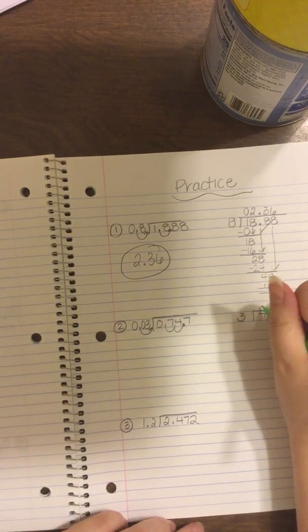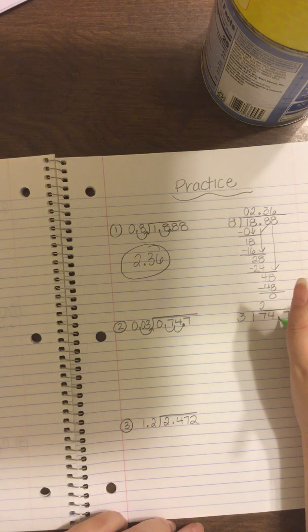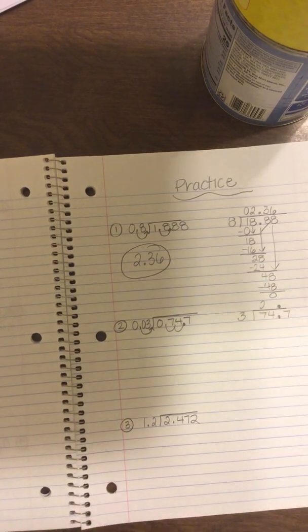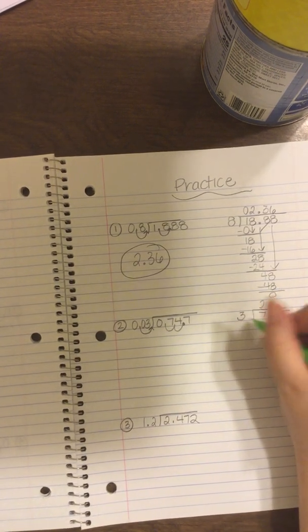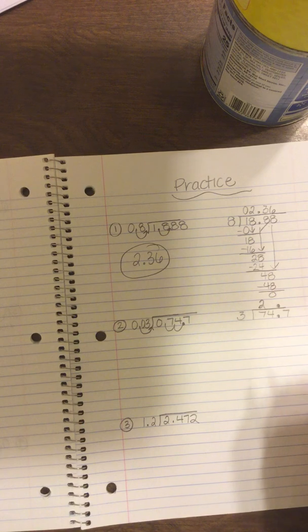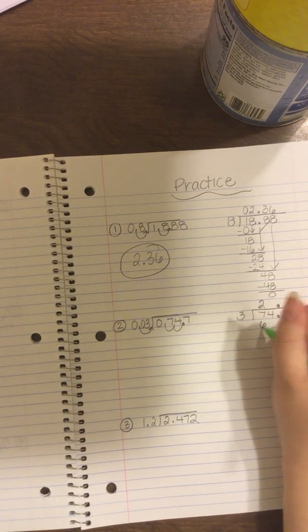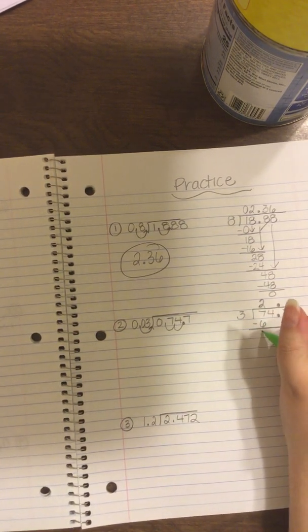3 divides into 7 2 times. Oh, wait, whoops. Rewind. Pop that decimal up on the top. If I don't do that, I'm going to forget where it goes. Now let's try it again. 3 divides into 7 2 times. 2 times 3 is 6. I subtract, I'm left with 1.